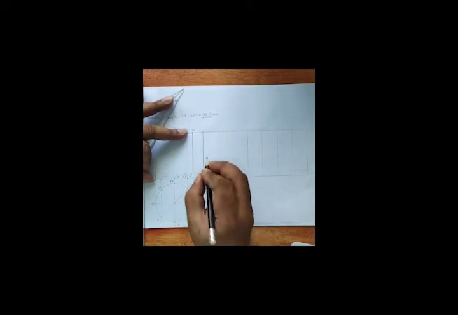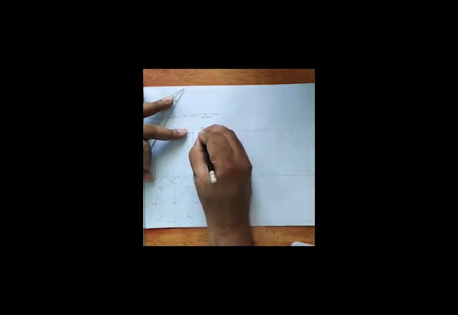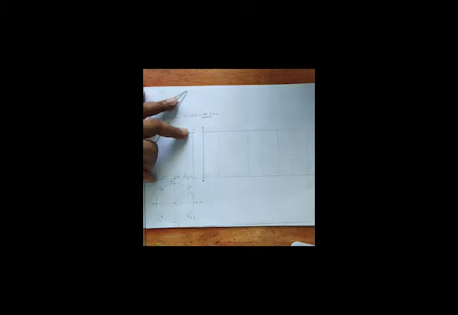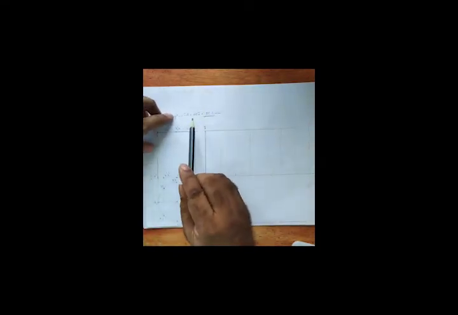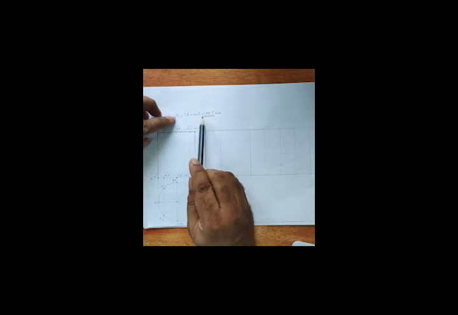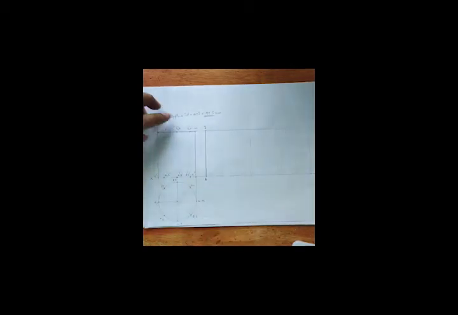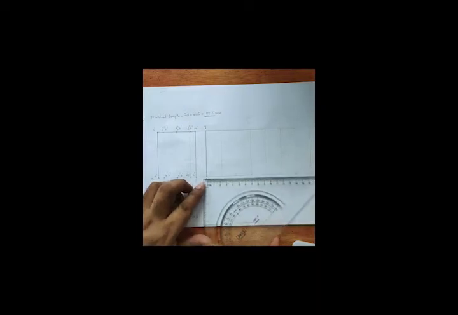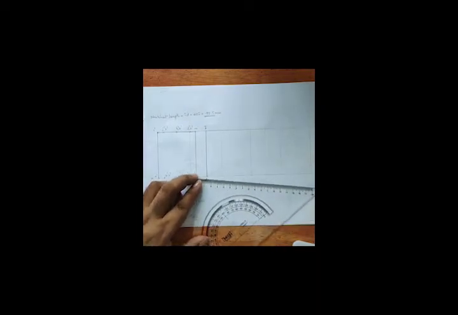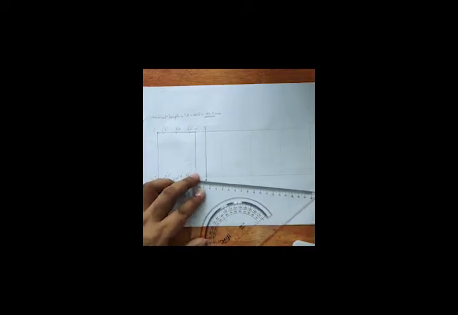This is A and this is I. A is located at the base portion, and after that you have to find the stretch out length, calculated using this formula, and it is around 188.5 mm. You take that distance and mark the second point somewhere here.